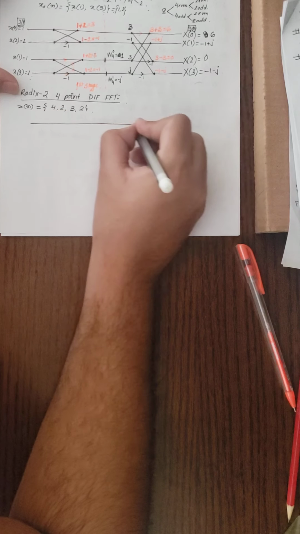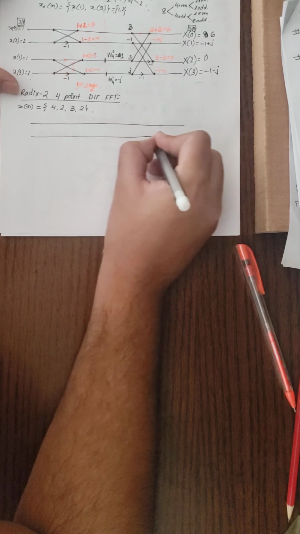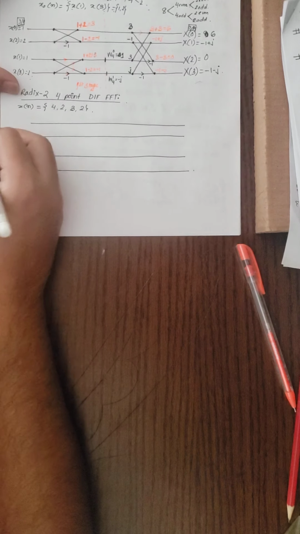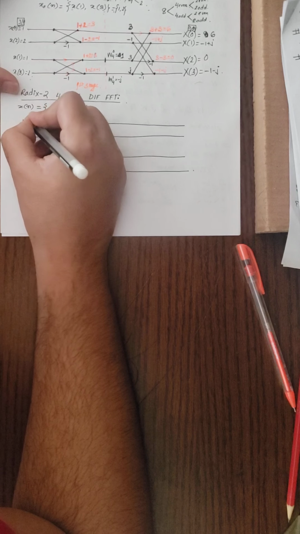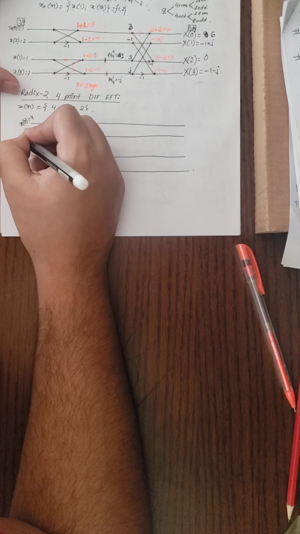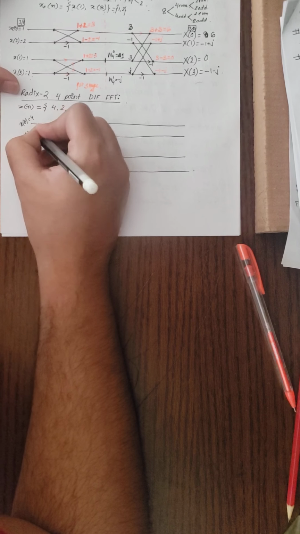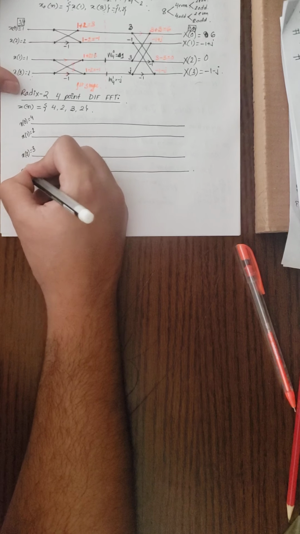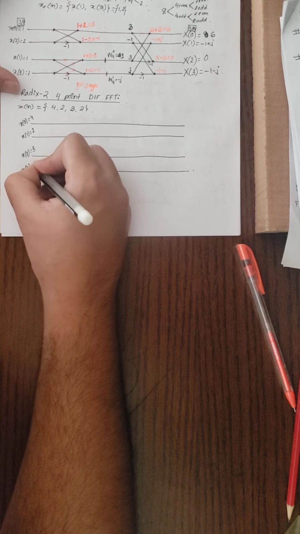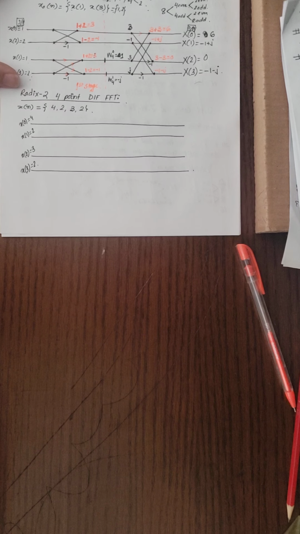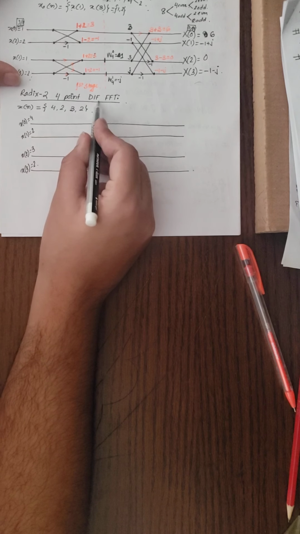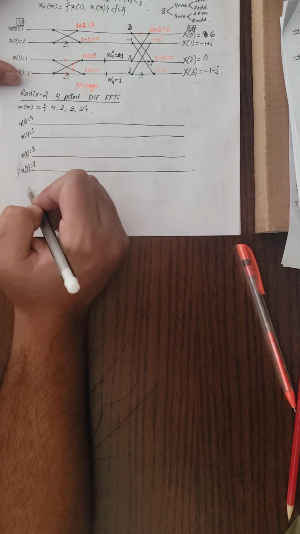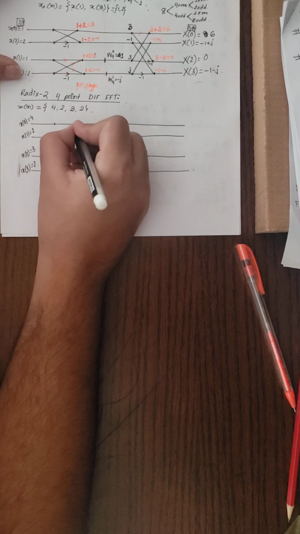So the 4 horizontal lines here: x of 0 is equal to 4, followed by x of 1, which is equal to 2, x of 2 is equal to 3, x of 3 is equal to 2. So in case of DIF FFT, the signal positions occur consecutively. Once again, we draw our crisscrosses.